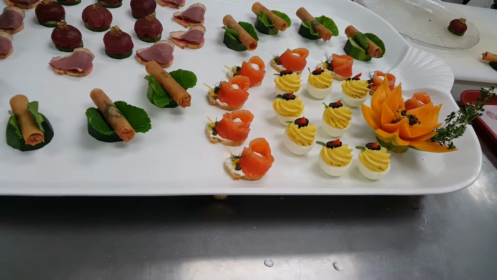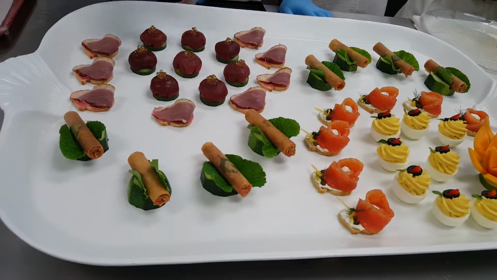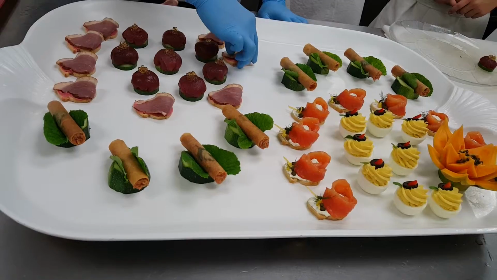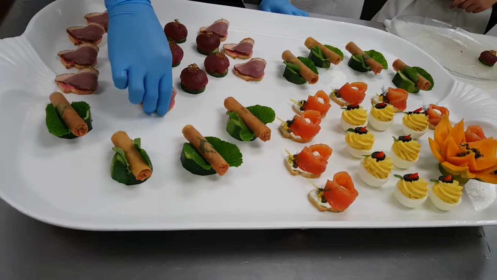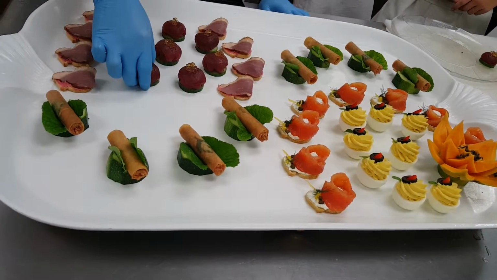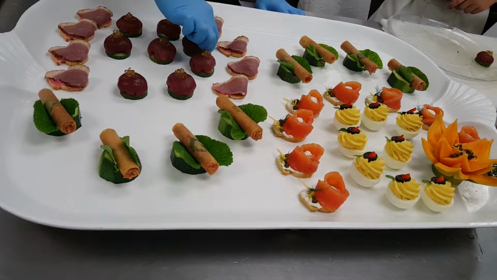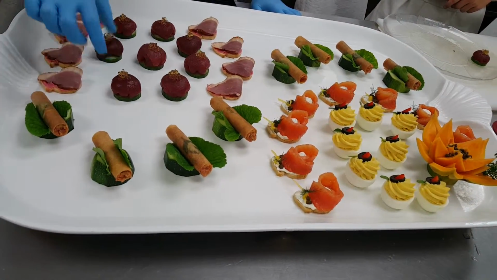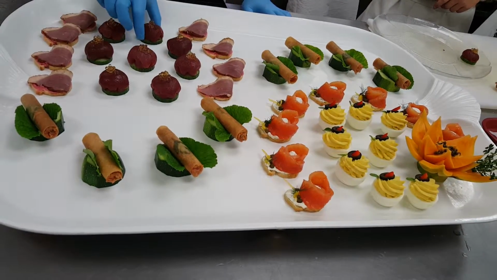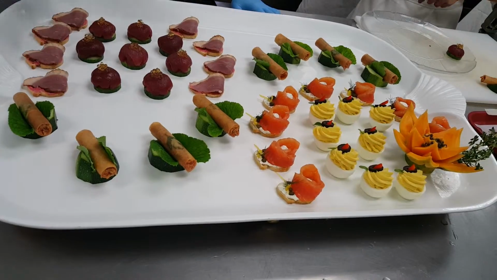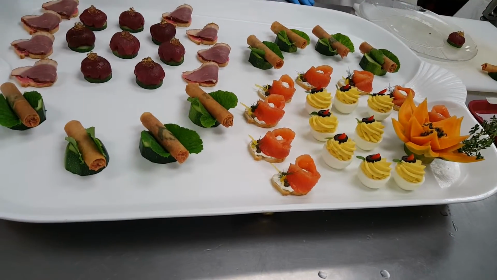So in other words, this should start here. 4, 5, 6, 7, 8. And then maybe this. So now this looks like this, and then this comes like this, and then this.